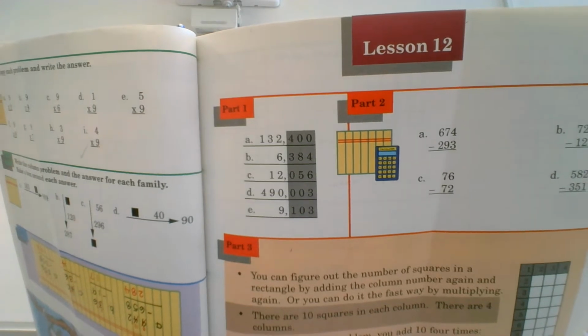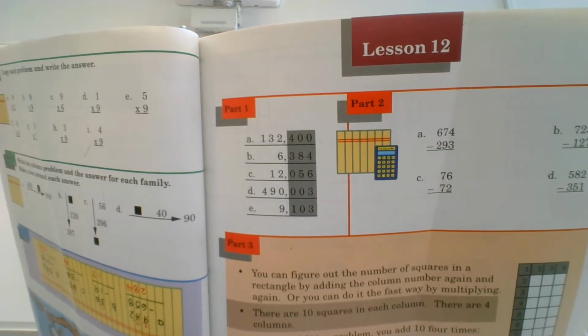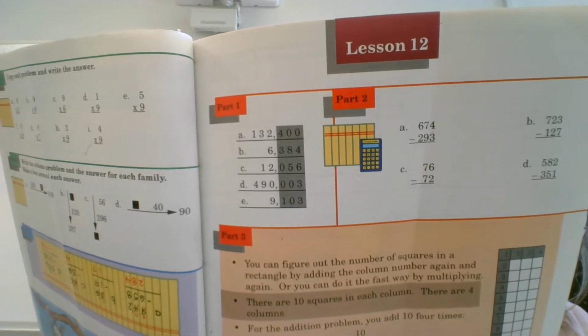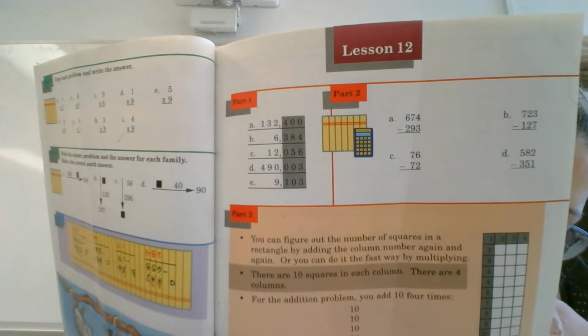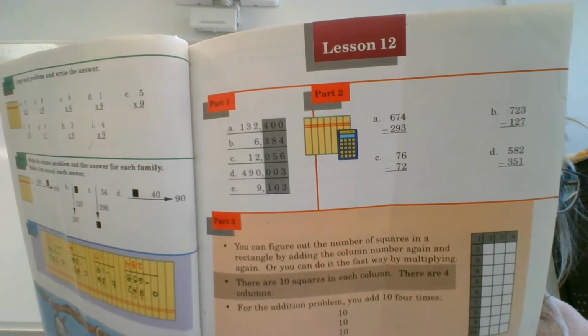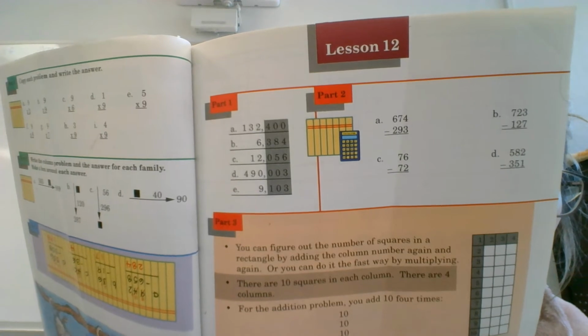132,400. B. 6,000. Let's read the whole numeral. 6,384. C. The thousands. 12,000. Now let's read the whole numeral. 12,056.